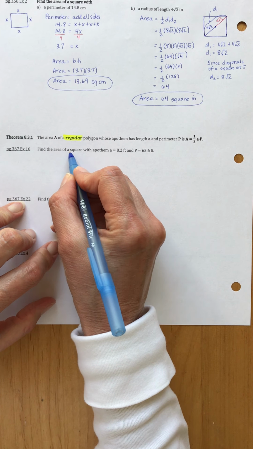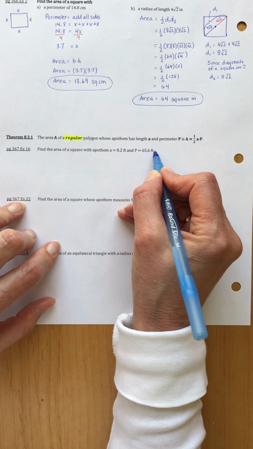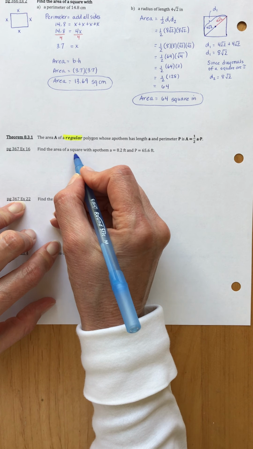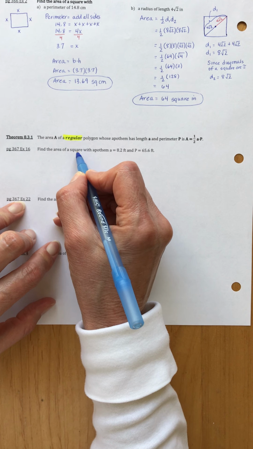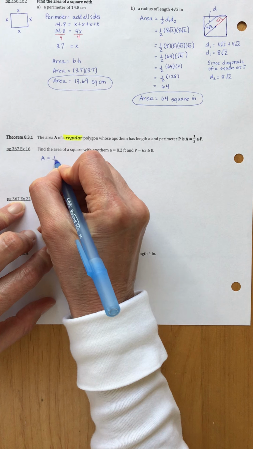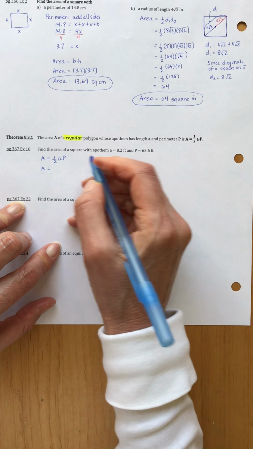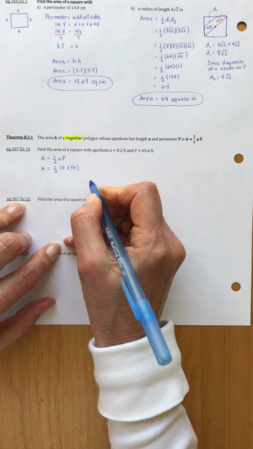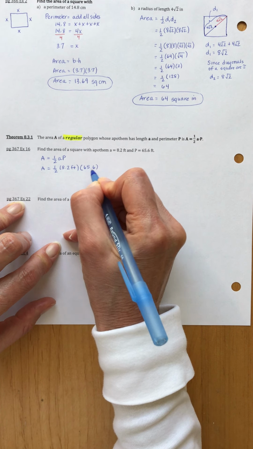It says find the area of a square with apothem a equals 8.2 and P equals 65.6. Well, is a square a regular polygon? It is. Remember, regular polygon means it's equiangular and equilateral. So that is true for this. So we're going to say A equals 1/2 aP, and we're just going to go ahead and plug in. We have all the information. We have a is 8.2, and I'm going to put the units in this time. I'm going to remember. And the P is 65.6.